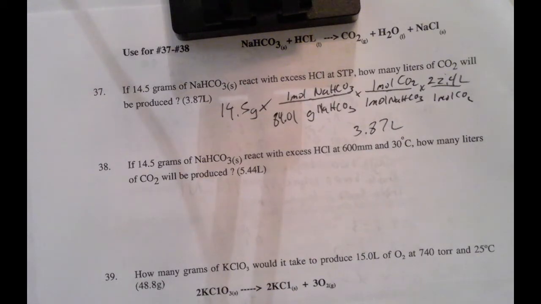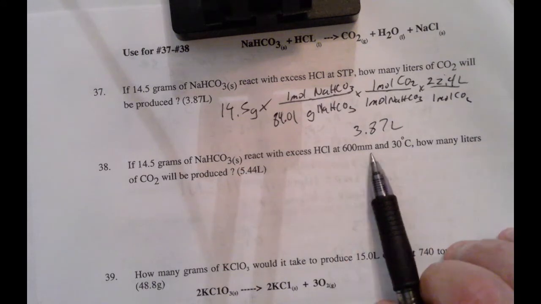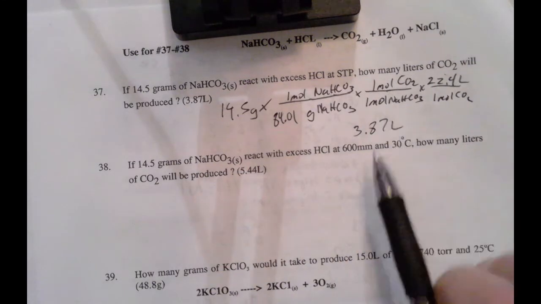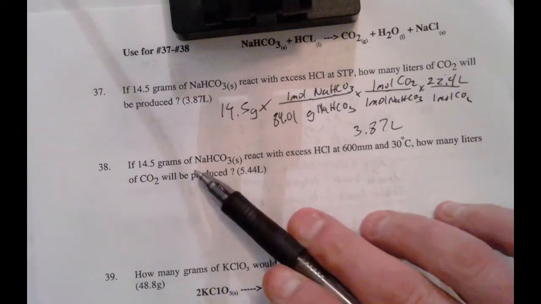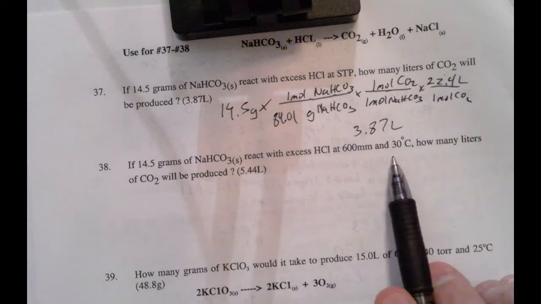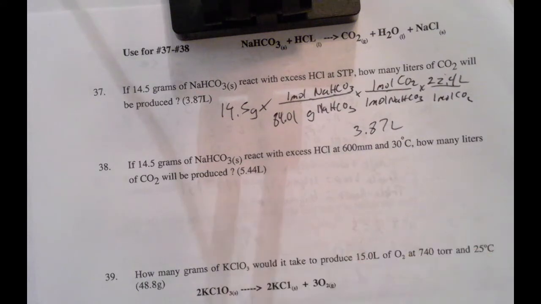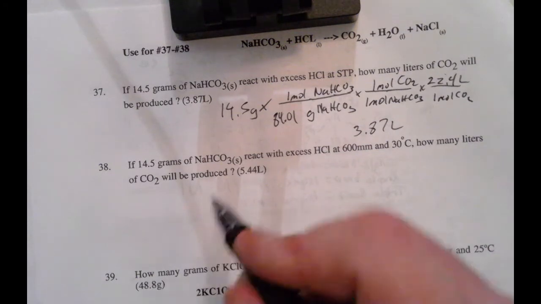If 14.5 grams react with excess HCl, okay, so that was at STP. So now we're saying that this many grams react with excess HCl at 600 millimeters of mercury and 30 degrees Celsius. How many liters of this are produced? So what we have to do here is calculate the moles, just like we did up here.